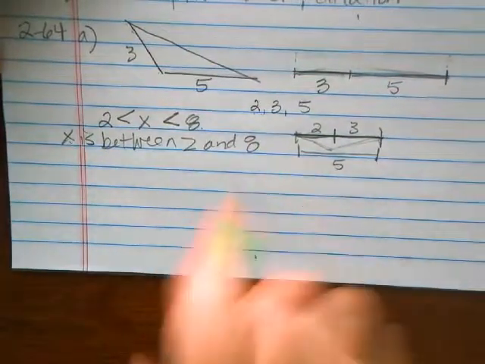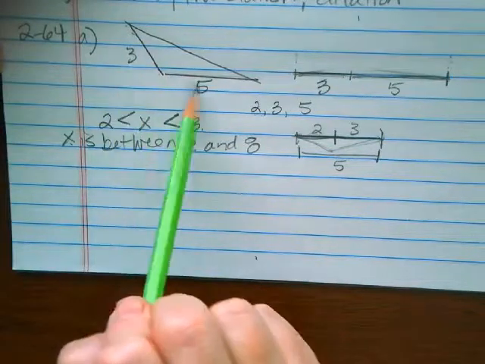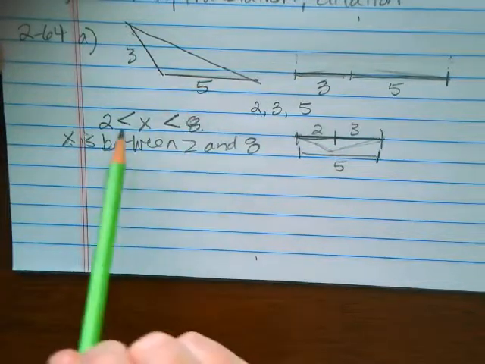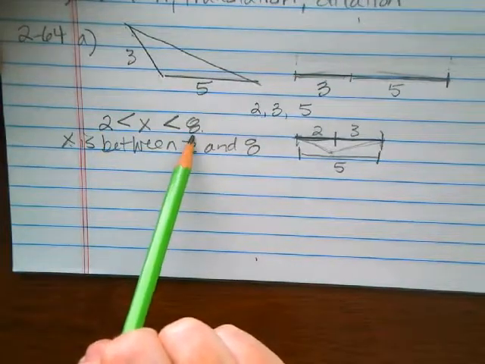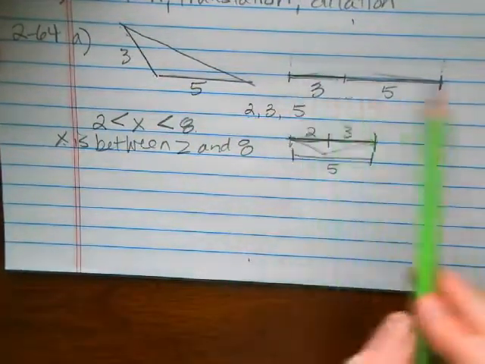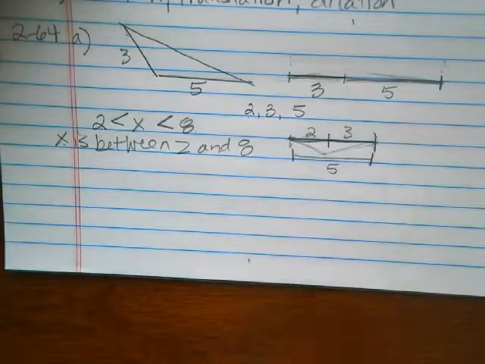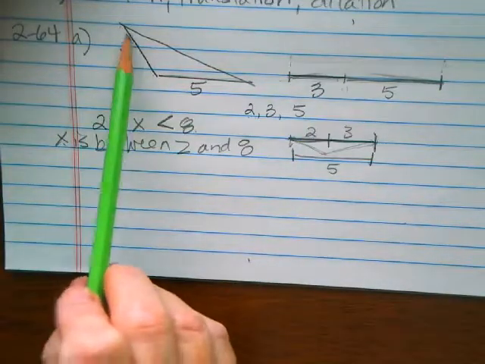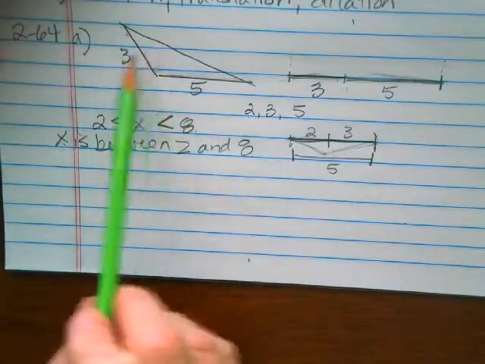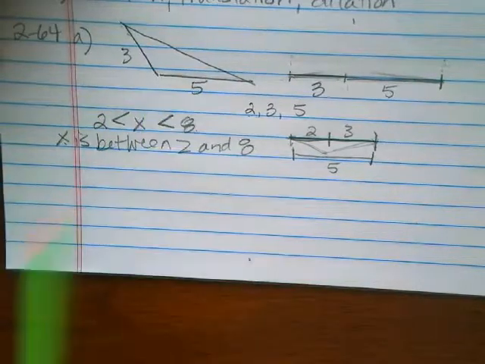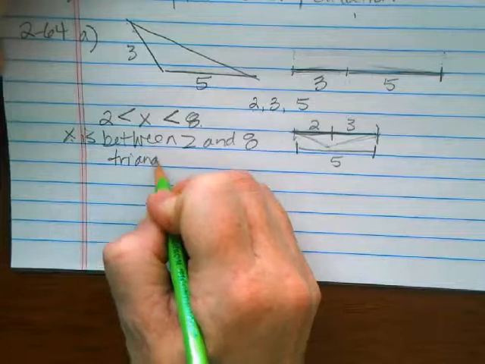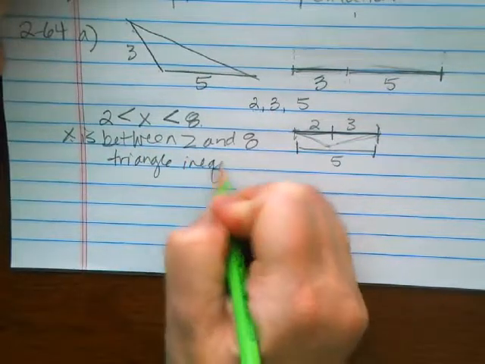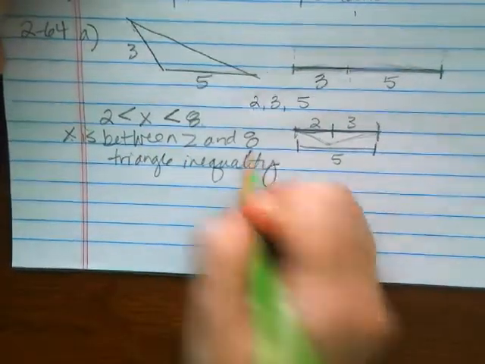So the shortcut for that is if you subtract these two, that gives you the lower limit. If you add them, that gives you the upper limit. But it's good to have a visual on this, and there's actually a really good e-tool that lets you rotate these around to see the actual length. And that is called triangle inequality. Okay.